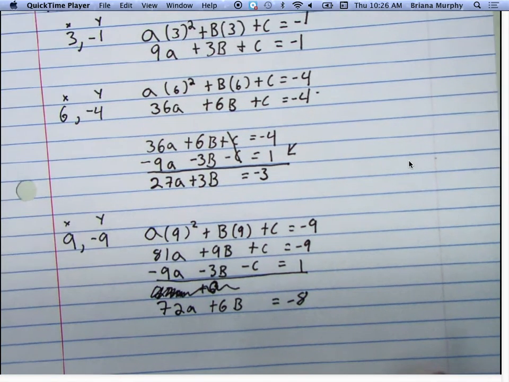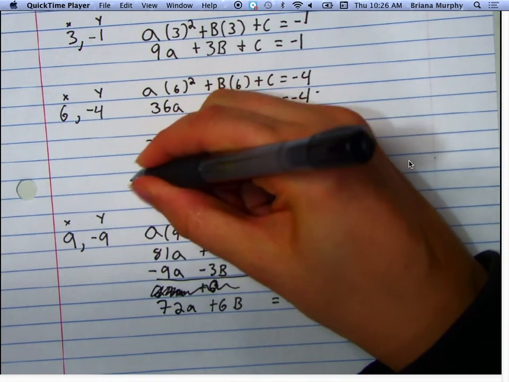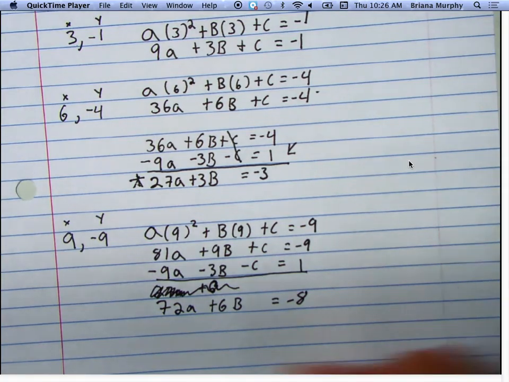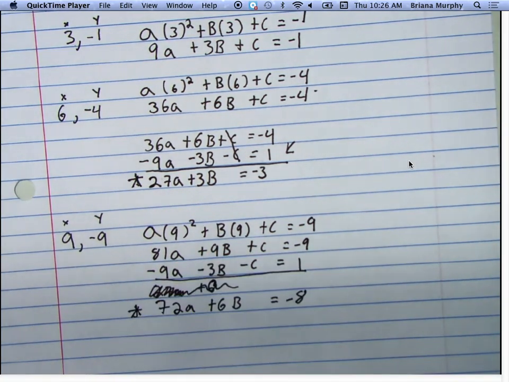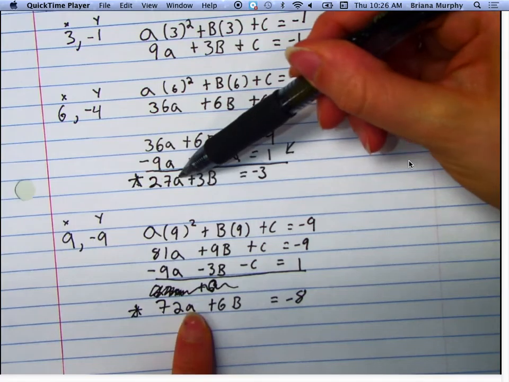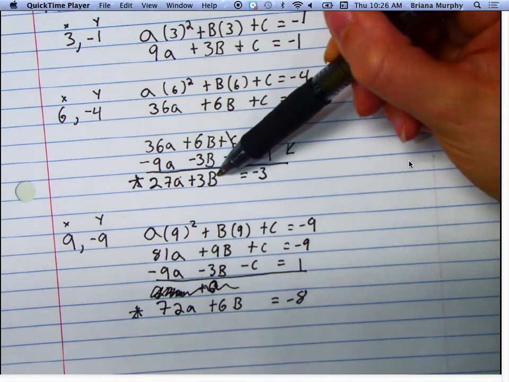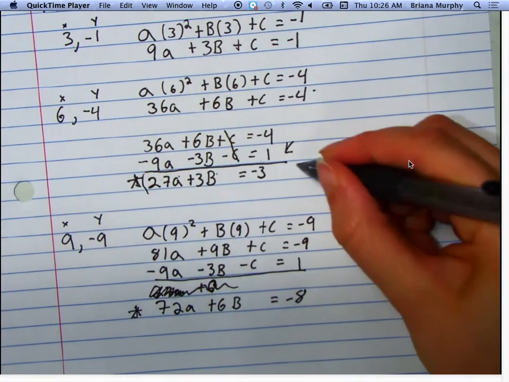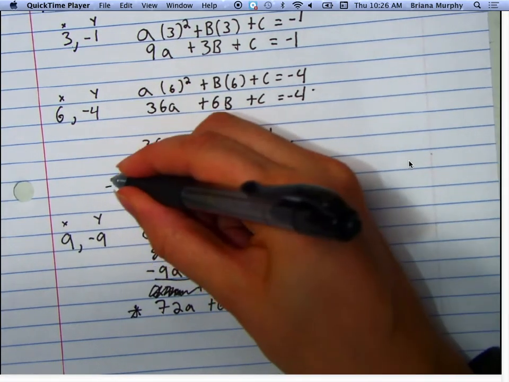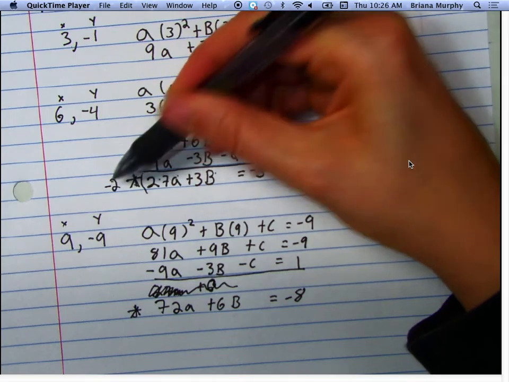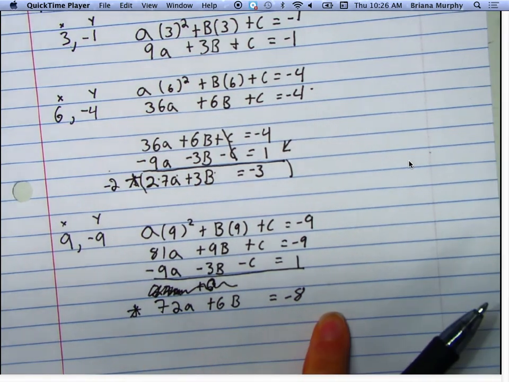Okay, so do you see my starred number right here, 27a plus 3b minus 3? And my starred 72a plus 6b equals negative 8? What do I want to do to those? Okay, now let's look. Do we want to get rid of the a's or the b's? Okay, so 3b plus 6b does not get rid of the b's. What am I going to have to do? Times it by 2. Okay, so I'm going to take this, but times it by what kind of 2? Negative 2. So I'm literally going to distribute that negative 2 and write that answer right here.